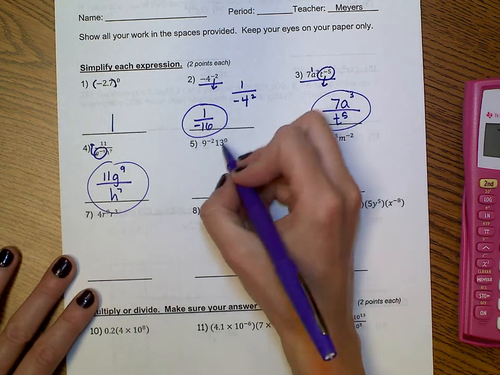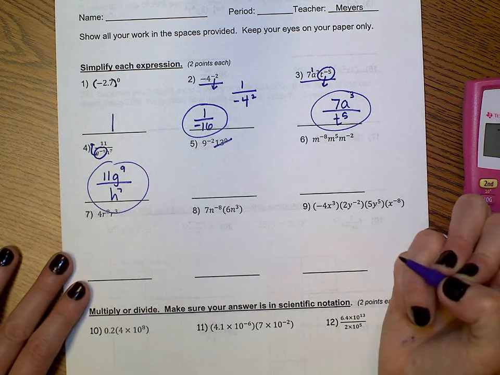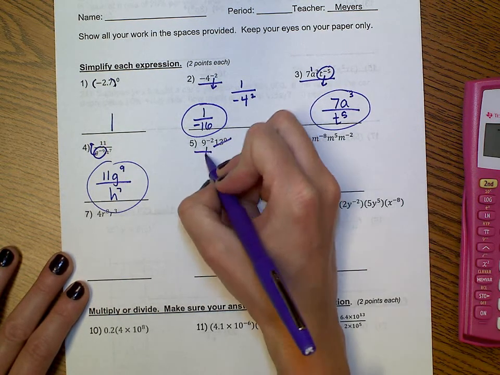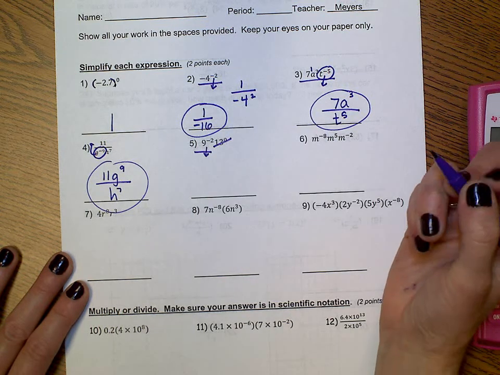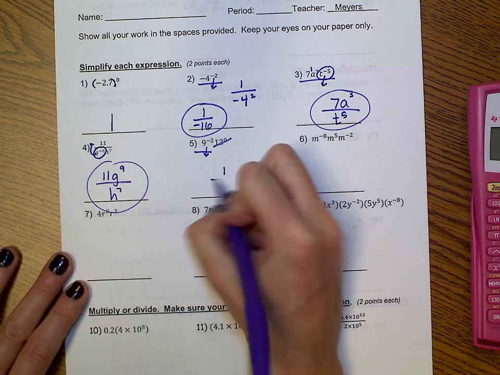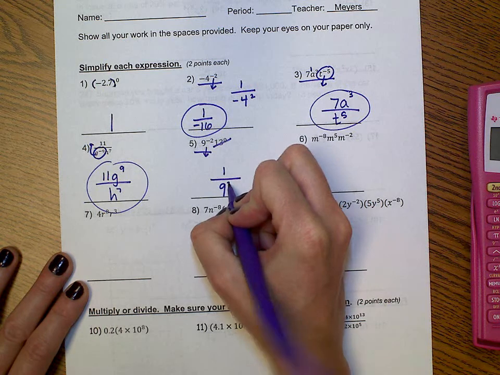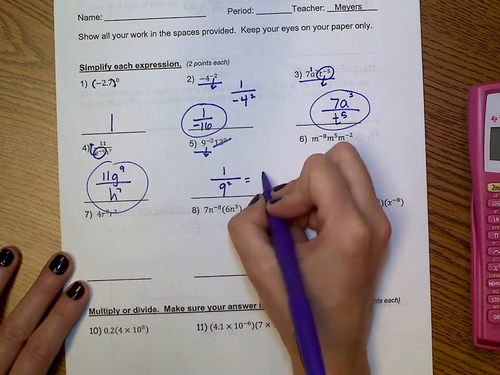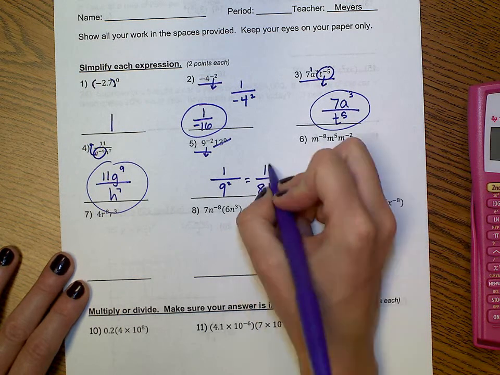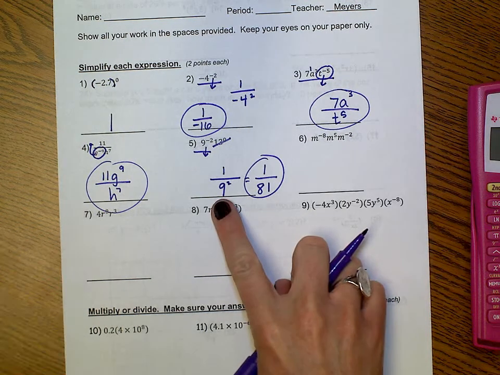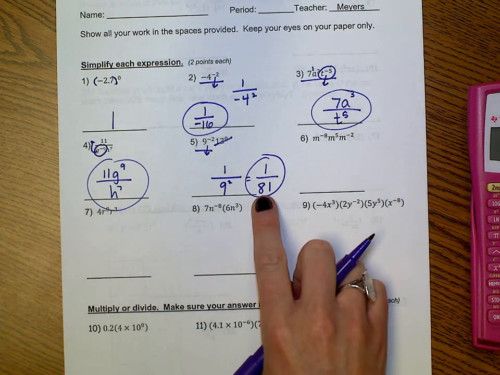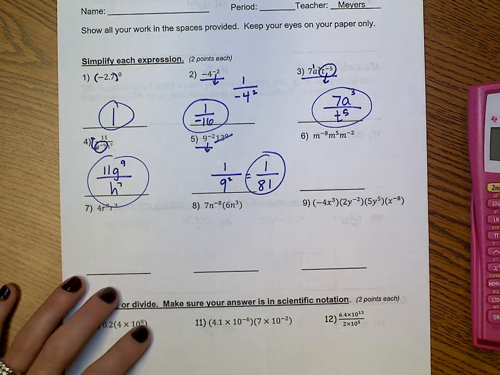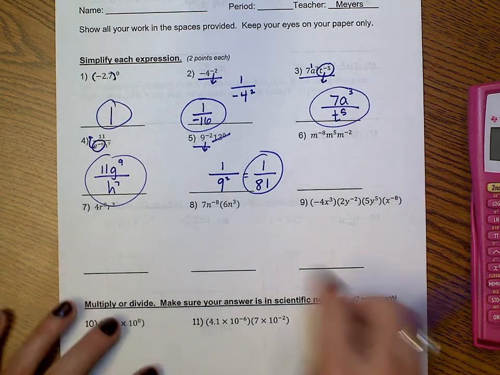Number 5, anything to the 0 power is 1. Cross off the 13. The 9 has a problem. It's not simplified because it's a negative exponent. So bring that to the bottom. So 1 fills in the top. And it'd be 9 to the positive 2 on bottom, which 9 squared is 81. So remember, last step is to calculate your numbers. 1 over 81 is the best answer. We'll circle that just for the sake of keeping them all the same.